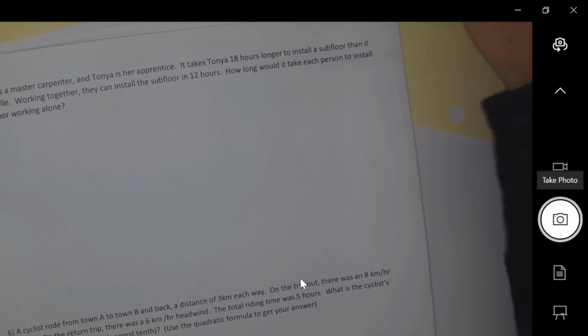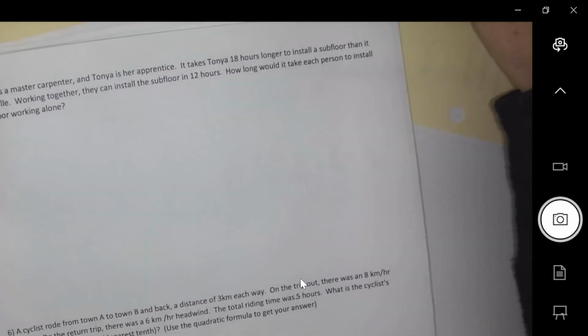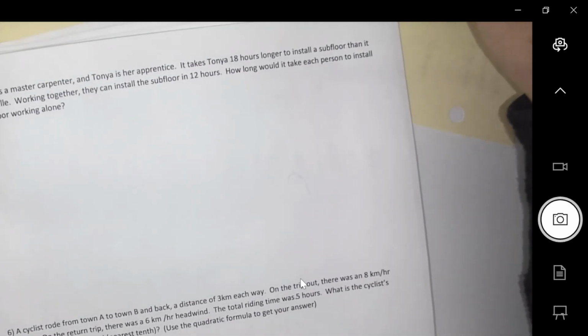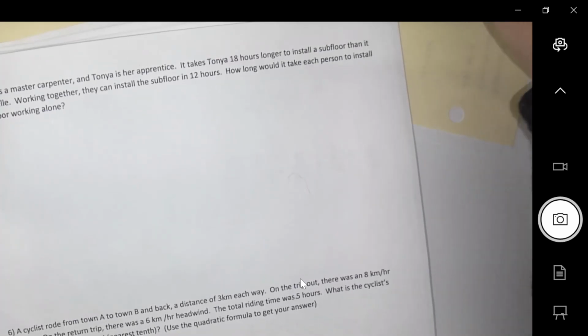Okay, Janelle is a master carpenter and Tanya is her apprentice. It takes Tanya 18 hours longer to install a subfloor than it would Janelle. Working together, they can do it in 12 hours. How long does each person take?